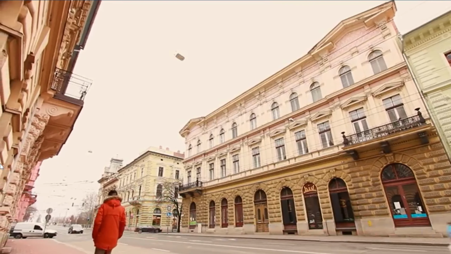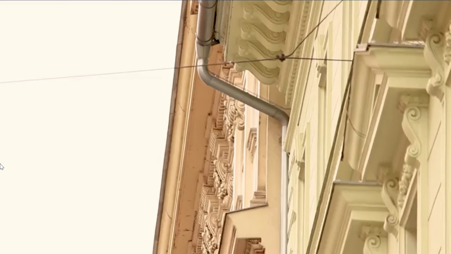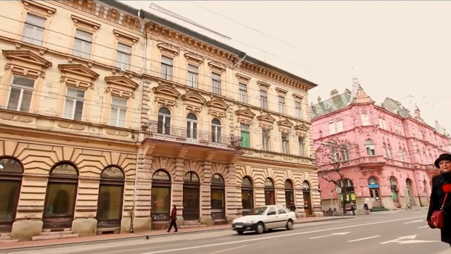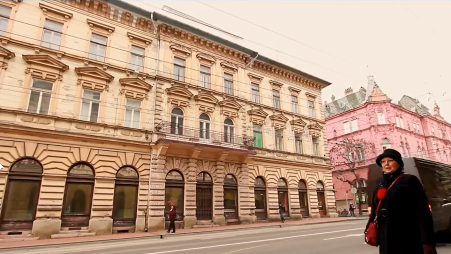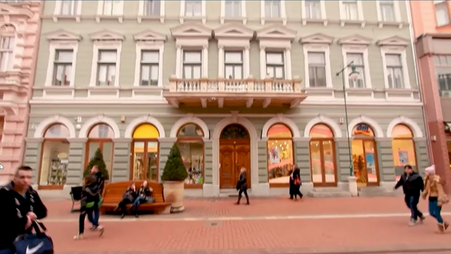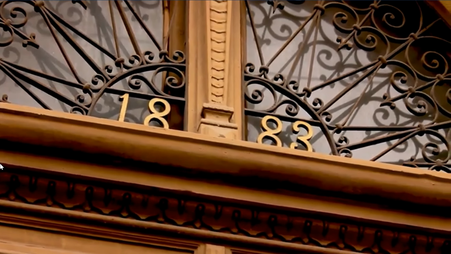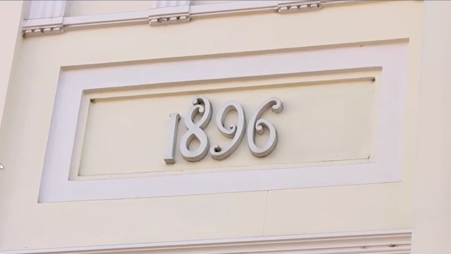Well, there's a reason for that, as these buildings were built during the era of historicism. But what does this term stand for? We can determine from the outside that buildings with a modern structure look at least a couple of hundred years old. Yet, most of them were built in the second half of the 19th century.